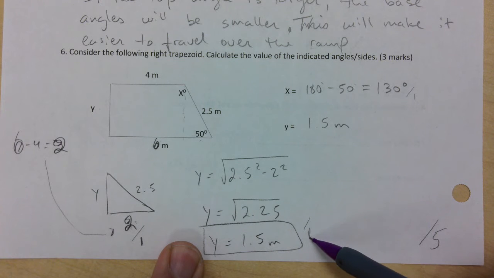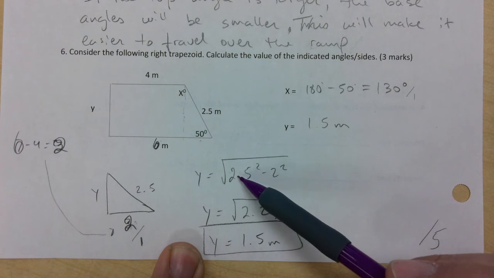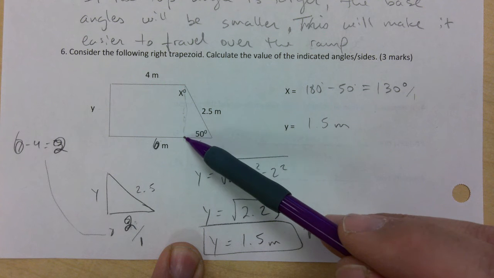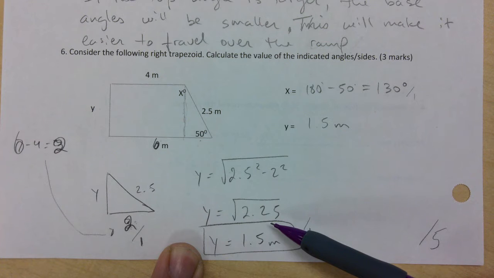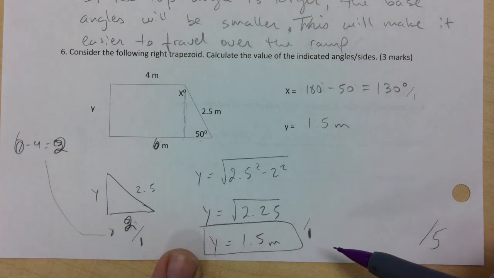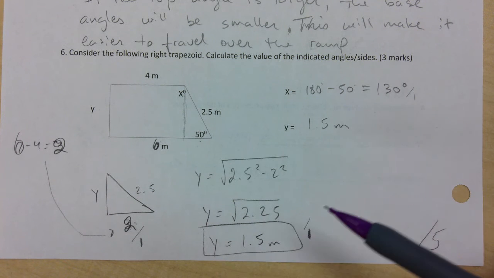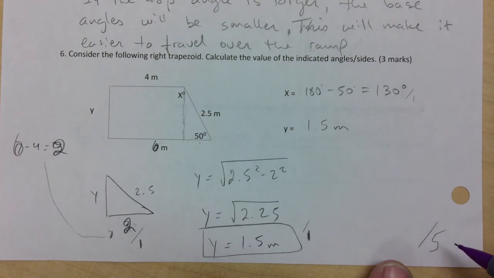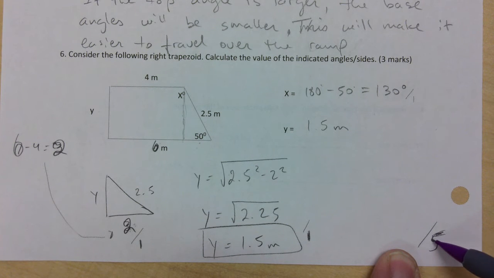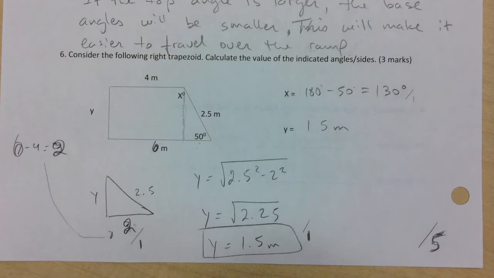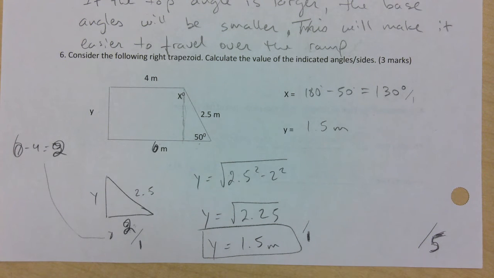And then I'm going to give you another mark for using the Pythagorean theorem. You're trying to find this leg here that we call y. So it'd be hypotenuse squared minus this leg squared, and then square rooted to get 1.5. You get another mark for that. So that's where the 3 marks come from for question 6. So with the multiple choice, the explanation, and this question here, you have 5 marks on that second page. So that gives it a total of 13. 8 and 5 is 13. So give a mark out of 13 there.